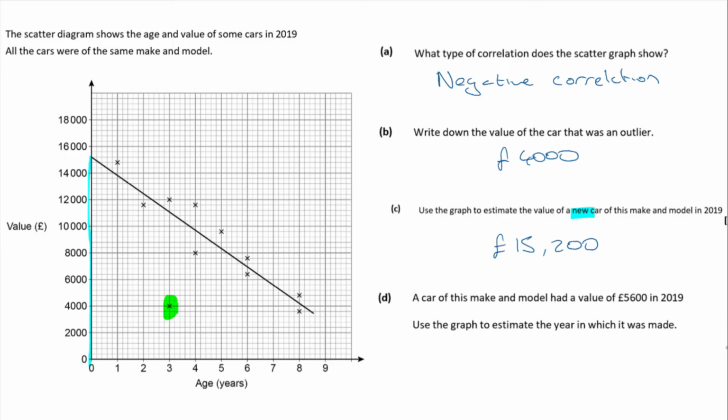£15,200. Right, and this is a car of this make and model had a value of £5,600 in 2019. Use the graph to estimate the year in which it was made.